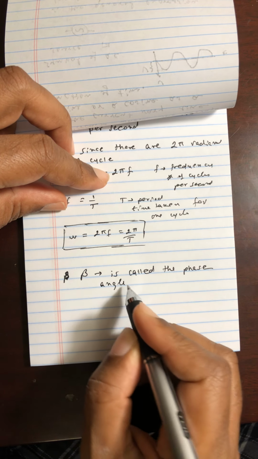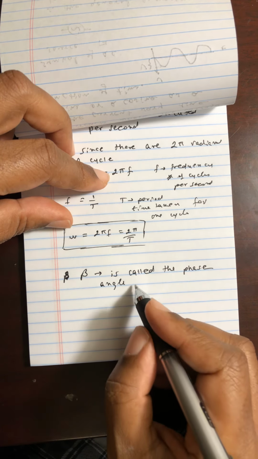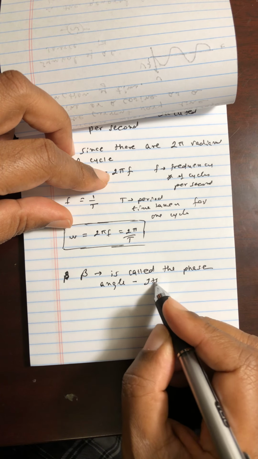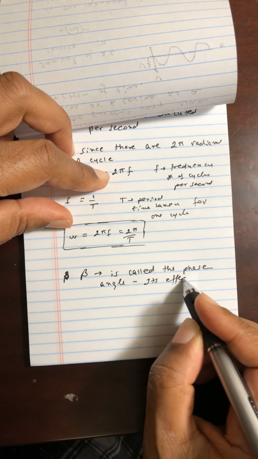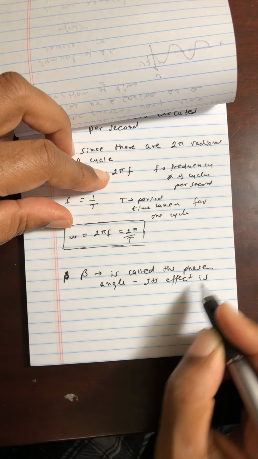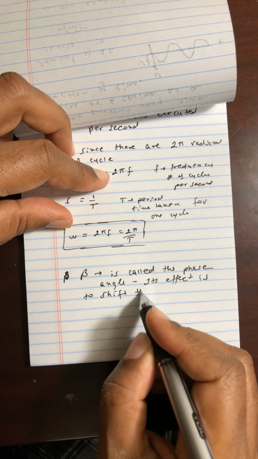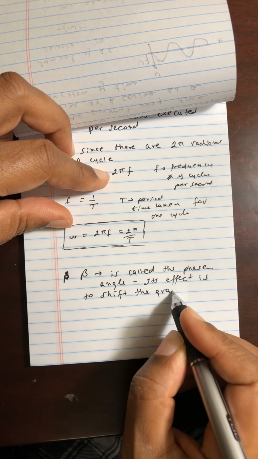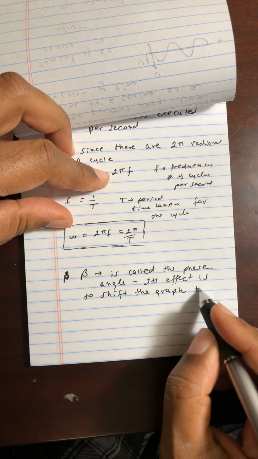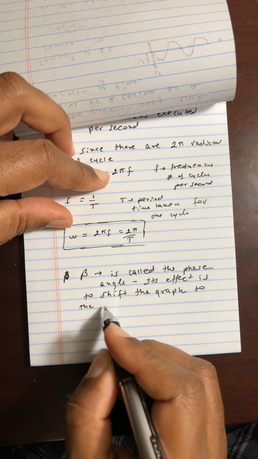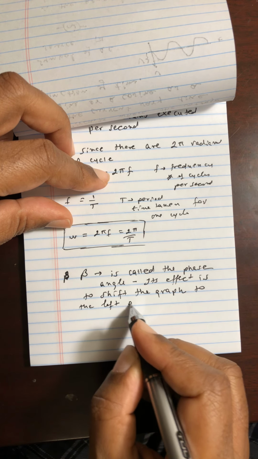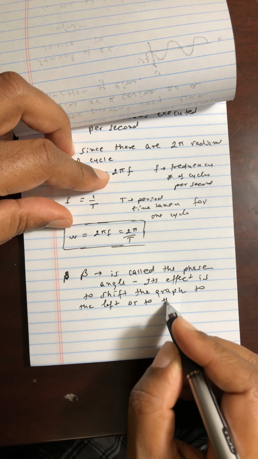Its effect is to shift the graph either to the left or to the right.